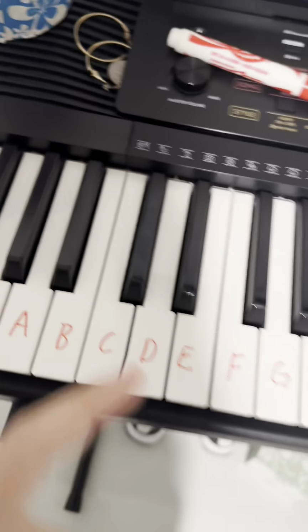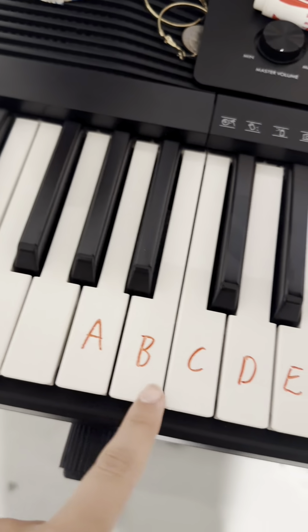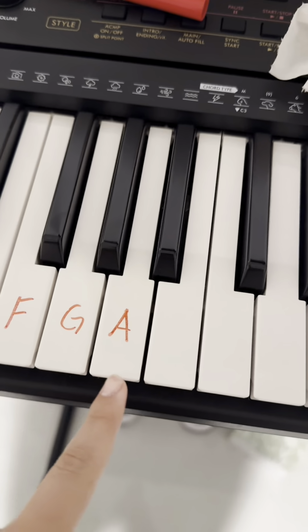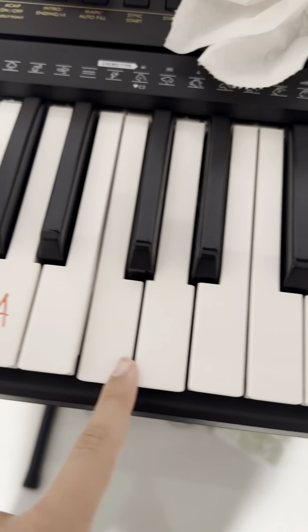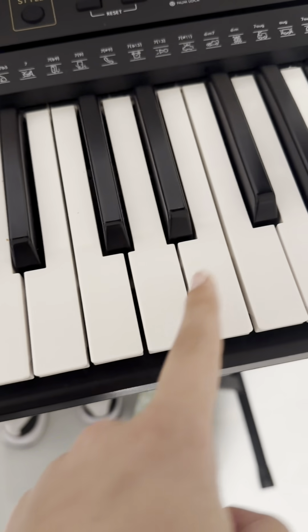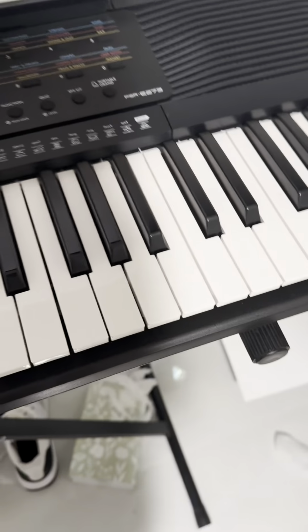This is my piano as an example. This is A, B, C, D, E, F, G. And then it starts over again. A, B, C, D, E, F, G. And then it starts over again. A, B, C, D, E, F, G. So on and so forth.